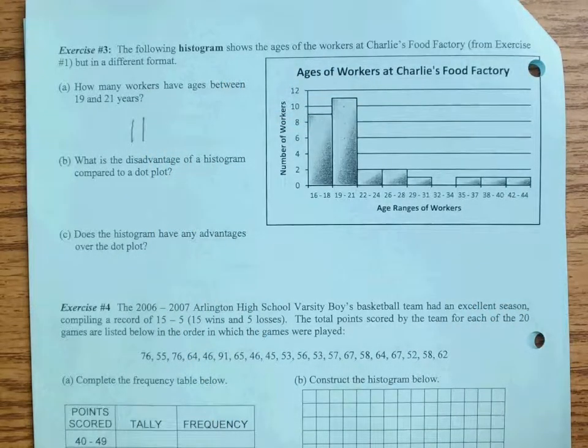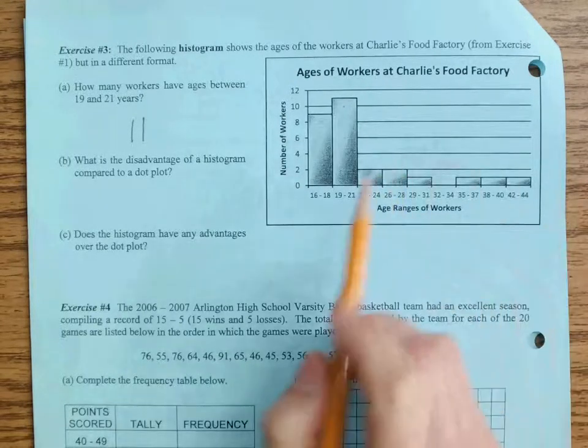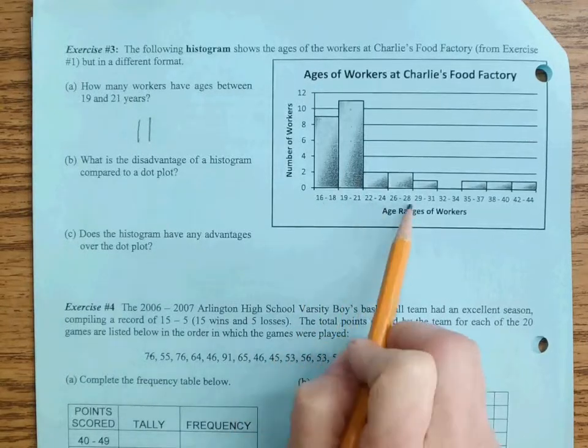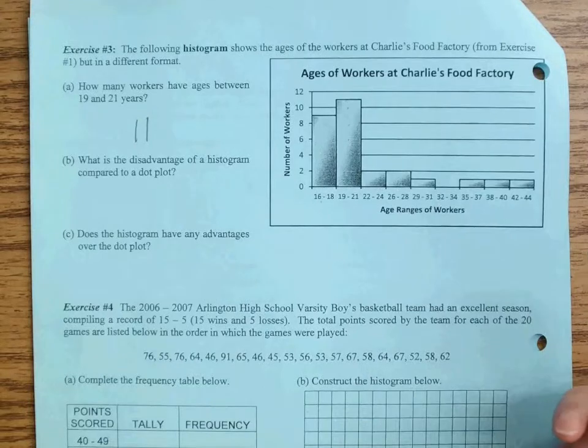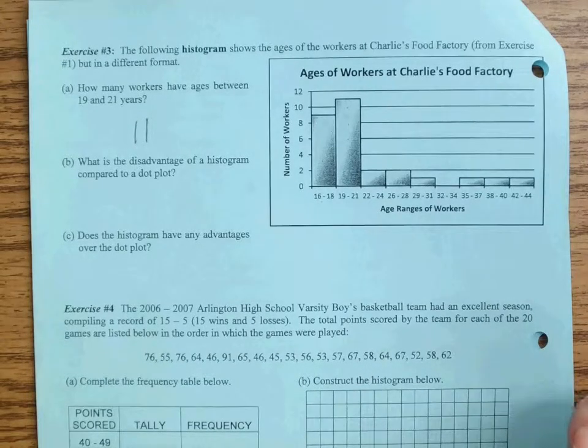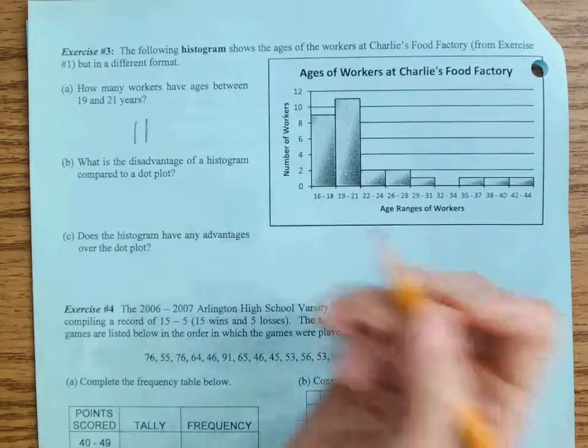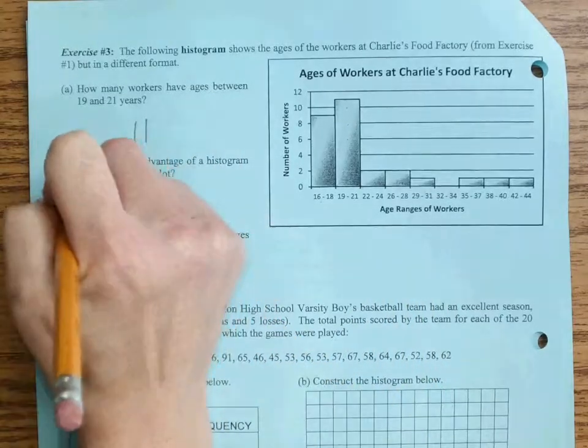What is the disadvantage of a histogram compared to a dot plot? The problem with this one is notice how these numbers are grouped together. So we have a range for our x-axis. So we don't know what any individual data value is. And we'll go ahead and write that down.